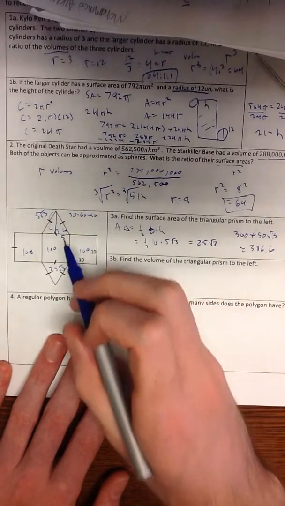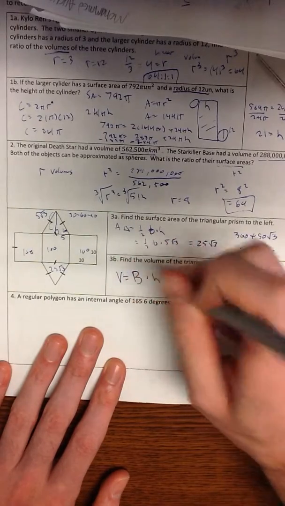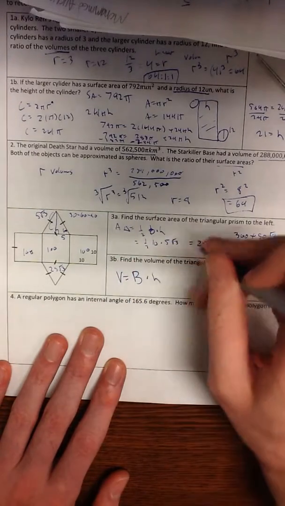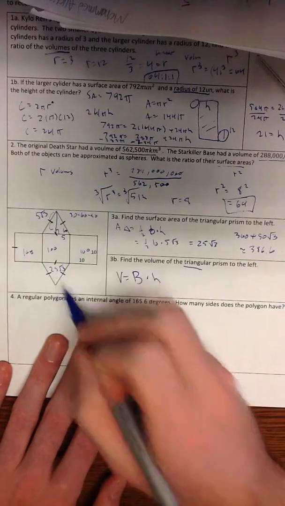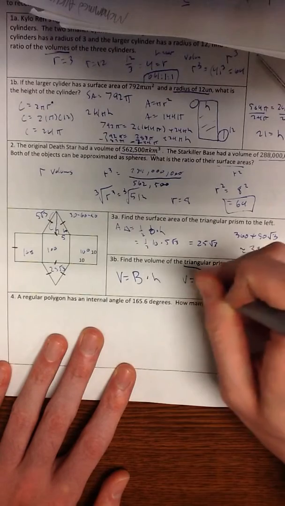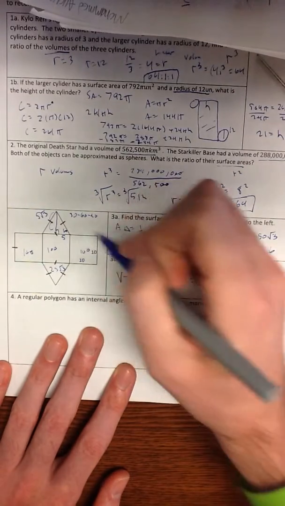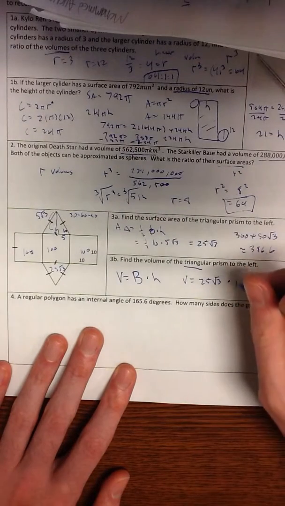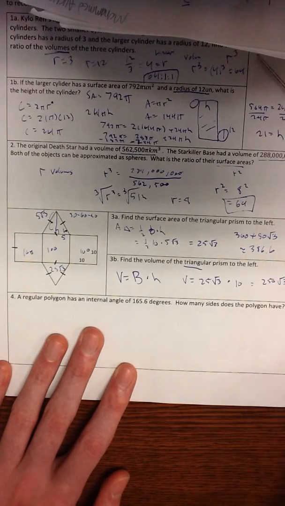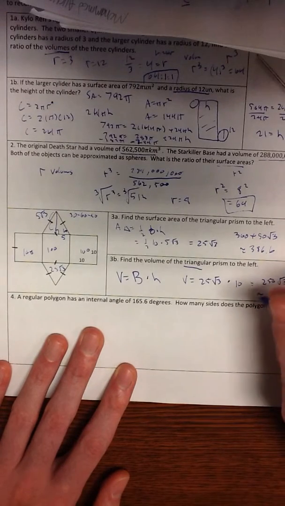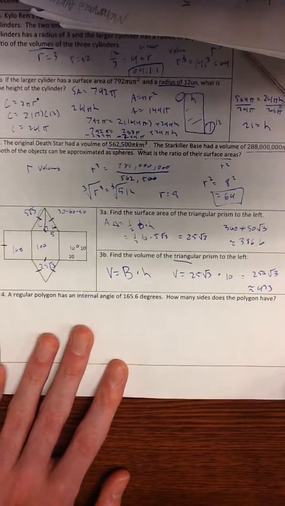Alright, the next thing we had to do is find the volume of this. So we're going to use our formula. Volume is the area of the base times the height. And here our base shape is going to be this triangle. So we got that triangular prism, so we need to have the area of the base, which is the area of the triangle. 25 root 3 times the height. And we know that this line is the same as this one, so that's 10. So we get 250 root 3. And if you approximated that, that's about 433. So that's what we get for our volume.